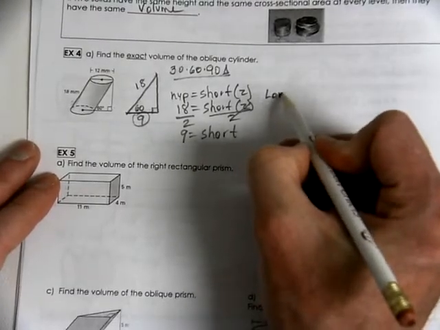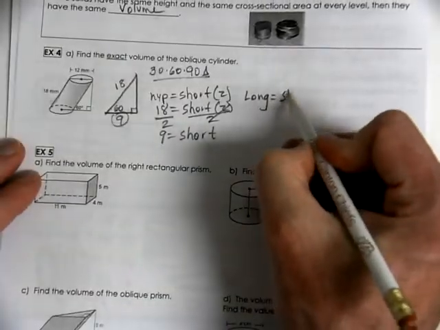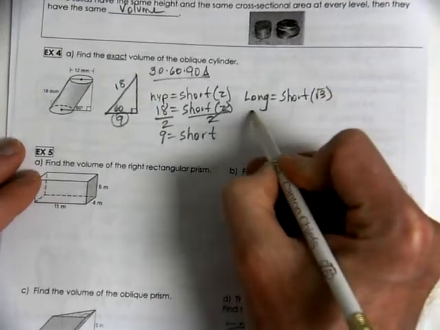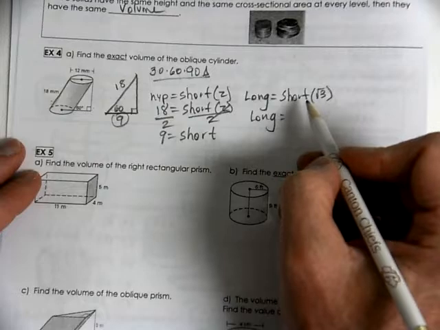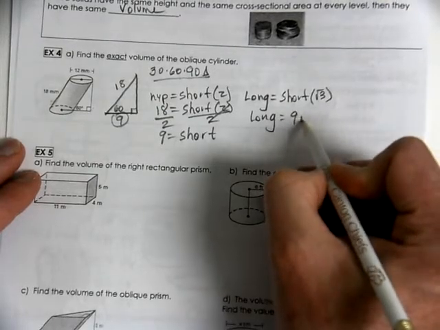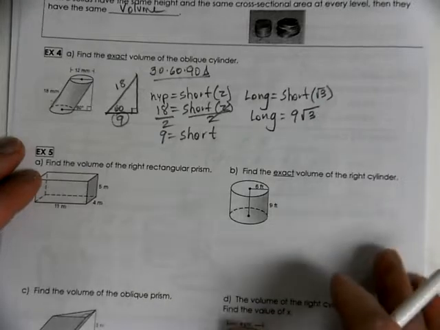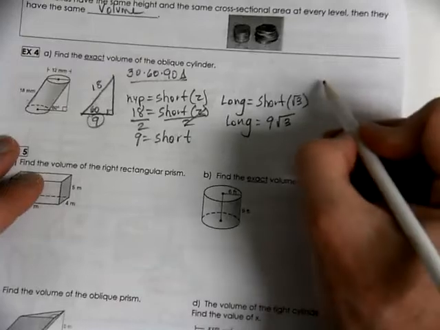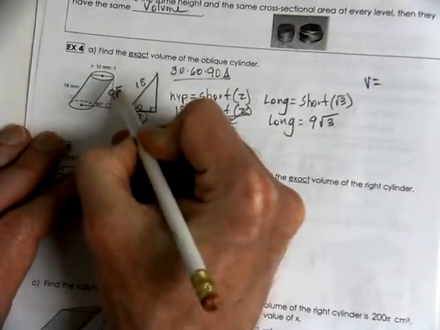What we've learned before is that the long leg of a 30, 60, 90 triangle equals the short leg times root 3. So our long leg, which we don't know, is the short leg 9 root 3. So the volume of the shape, the height is 9 root 3.